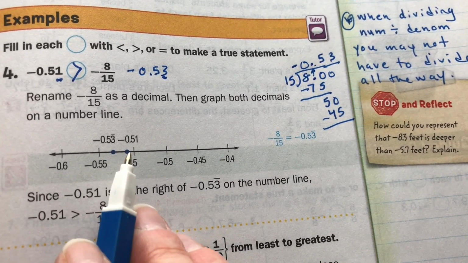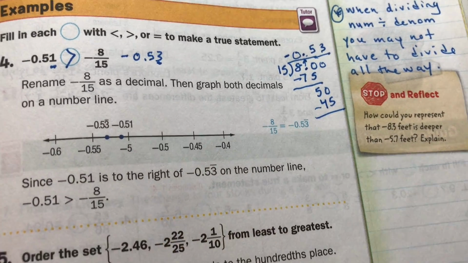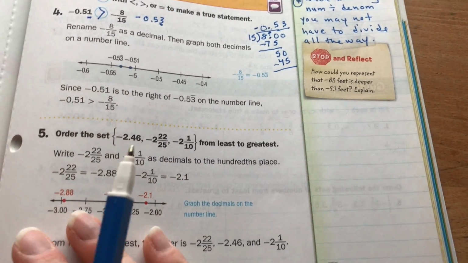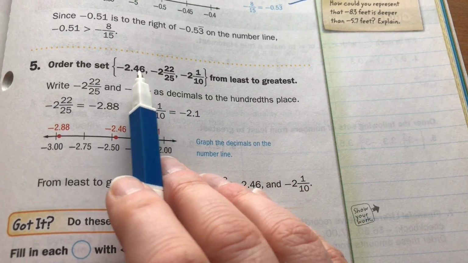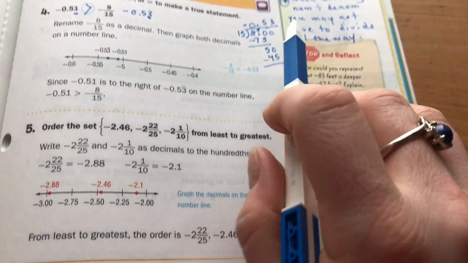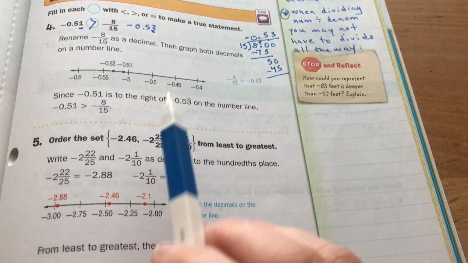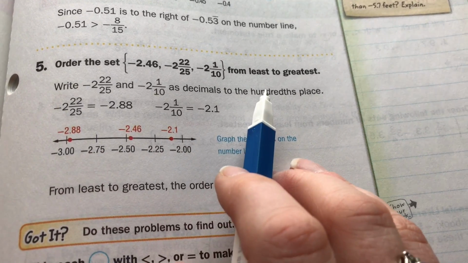All right, so remember, the number to the right on the number line is always greater. That's what this is saying. Okay, now we have a mix. We've got a set of numbers. They're mixed. We have decimals and fractions. We need to turn them all to decimals. That's our tip up here. Turn all rational numbers to decimals when they're mixed. We have to order from least to greatest.